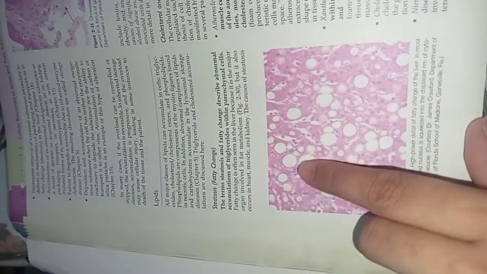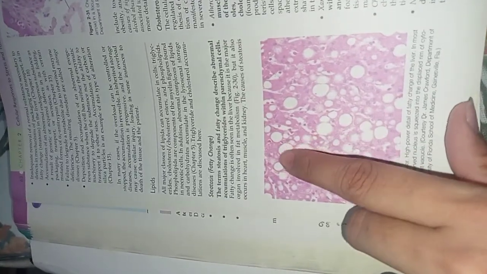In most cells, the well-preserved nucleus is squeezed into a displaced rim of cytoplasm about the fat vacuoles. Here you can see these are the empty fat vacuoles. Sometimes they also give the appearance of a signet ring.